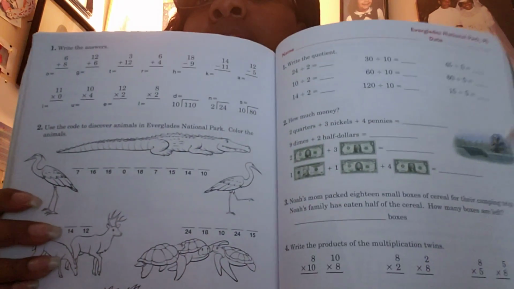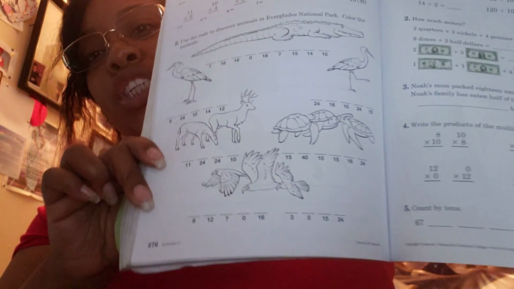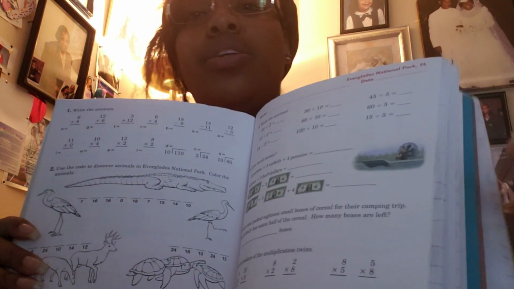Thank you all so much for turning in your quiz yesterday. You did such a great job. That was page 276 for your quiz. Thank you all for turning it in. You did a wonderful job.